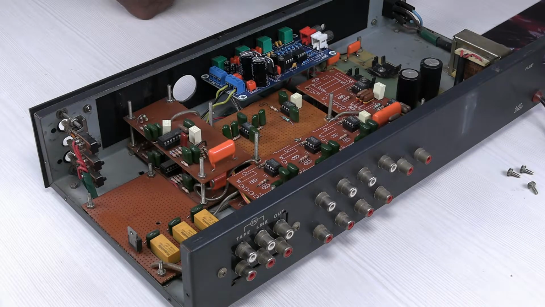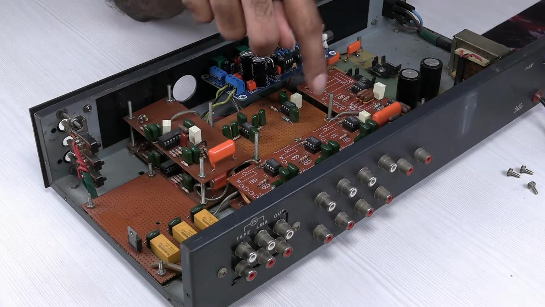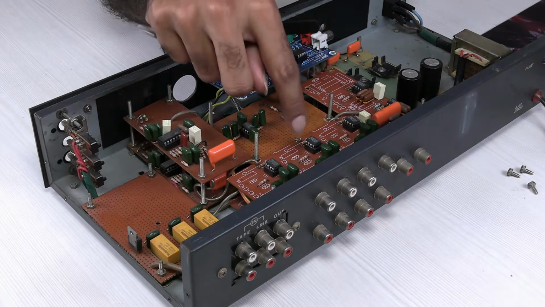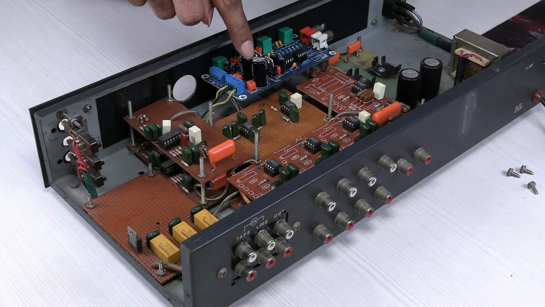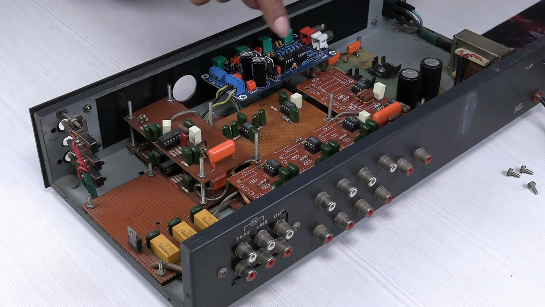Then the third buffered output from the op amp goes to tone control. I added this module very recently, I think 2 years back. Otherwise I had 2 flat outputs.